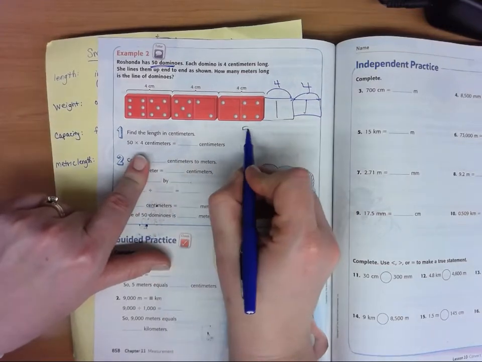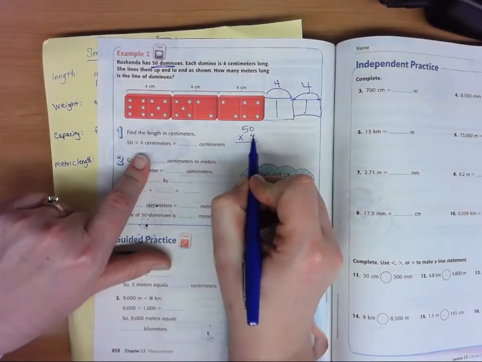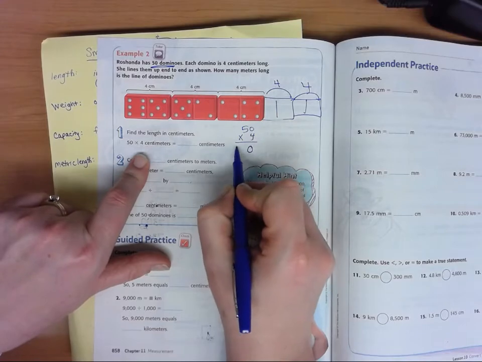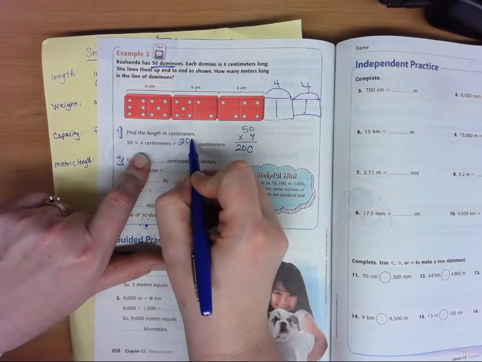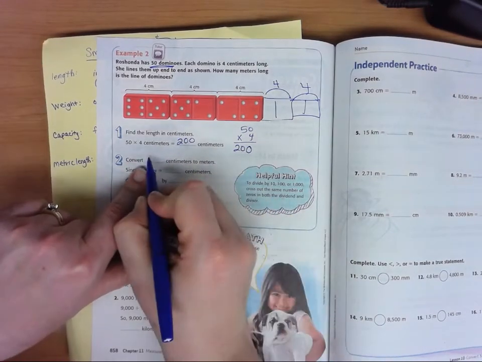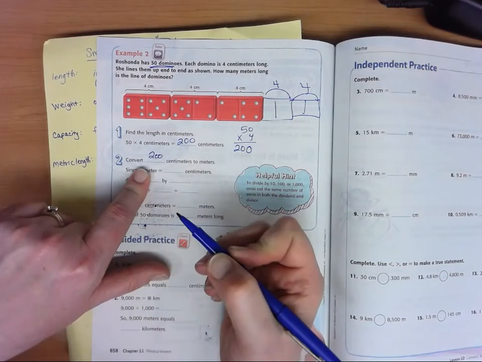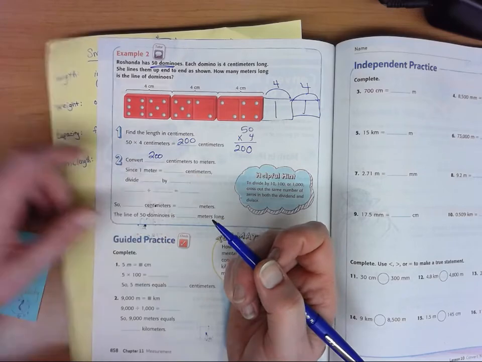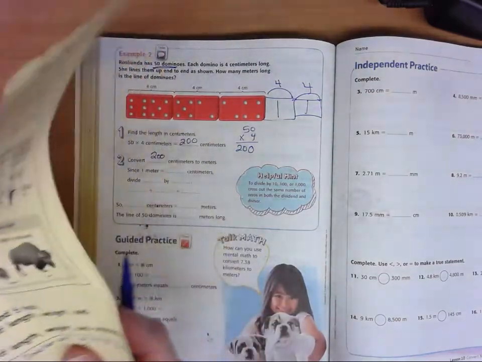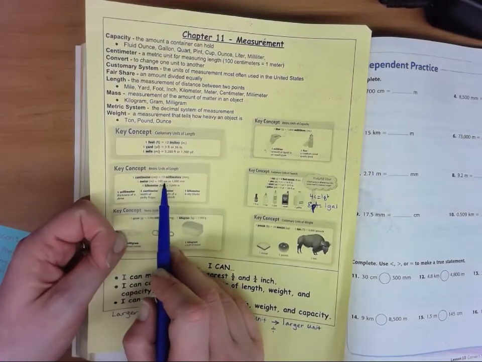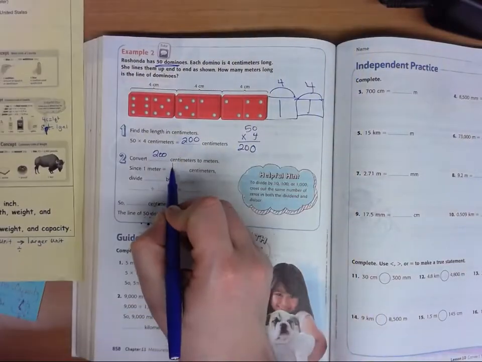Well, 50 times 4: 4 times 0 is 0, 4 times 5 is 20. So it would be 200 centimeters. Now, this is a two-step problem. We're going to take the 200 centimeters and convert it to meters. So, if we look at our chart, 1 meter is 100 centimeters.